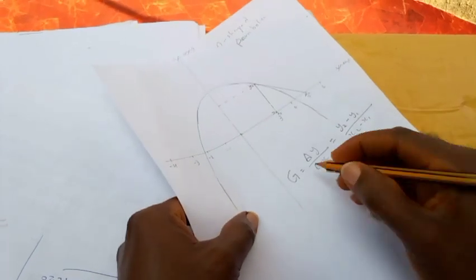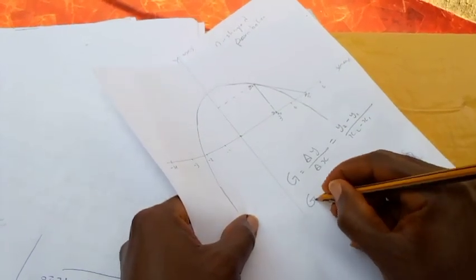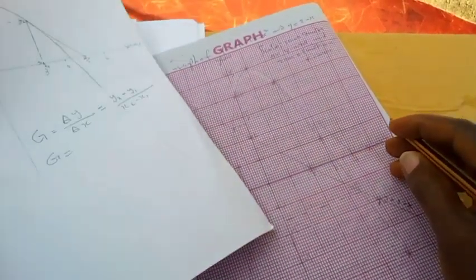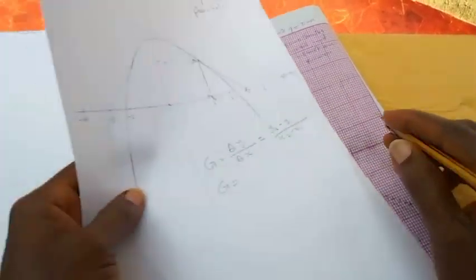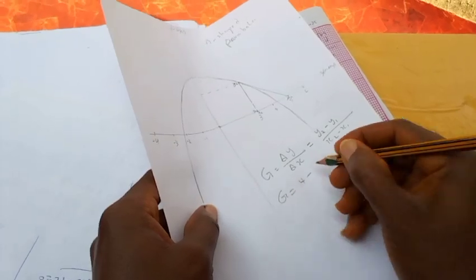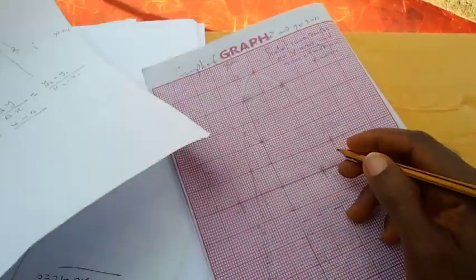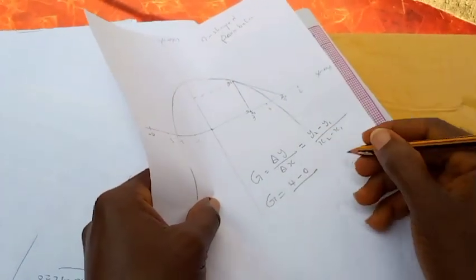So assuming I am doing that calculation now, I will say the gradient is equal to y2, which is 4, minus our y1 which is 0, all over our x2 which is 4 again. That's an eventuality.